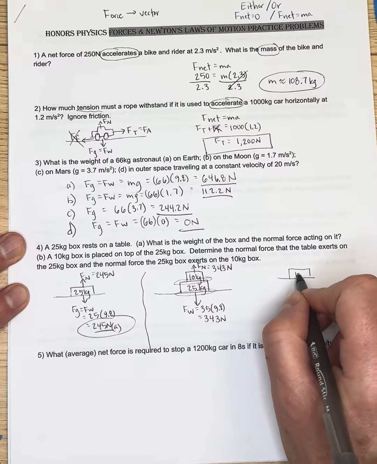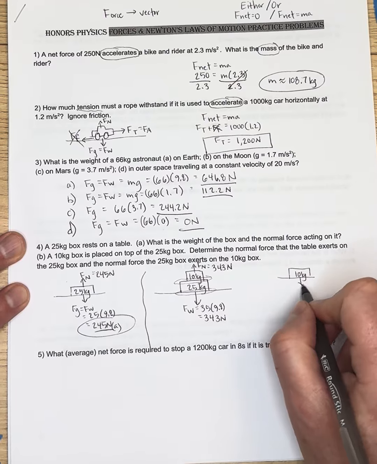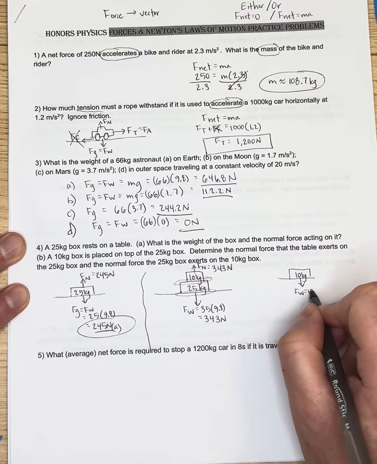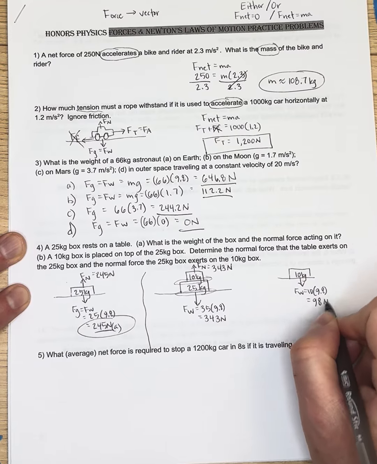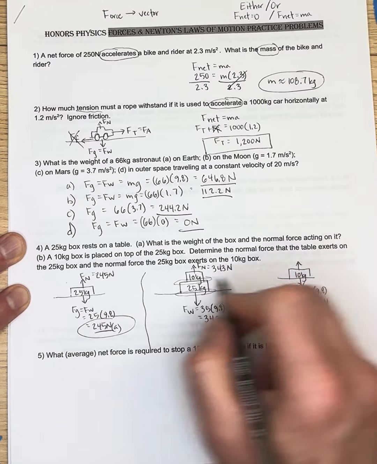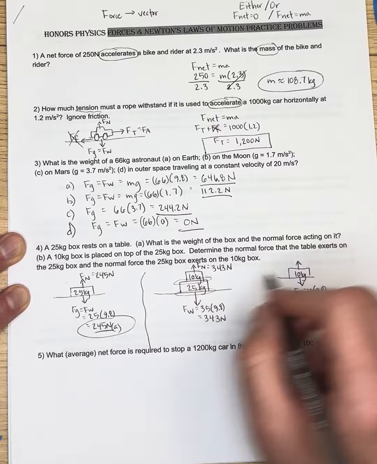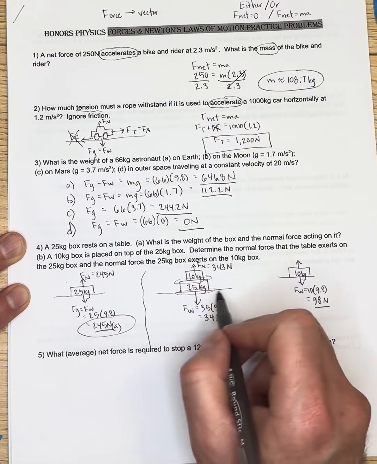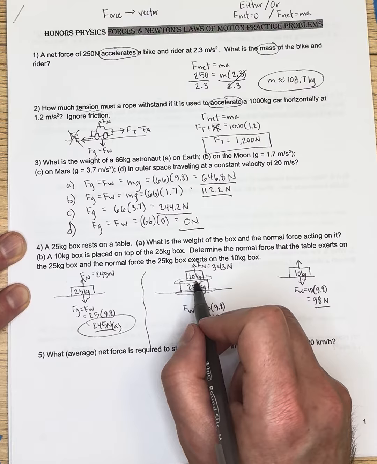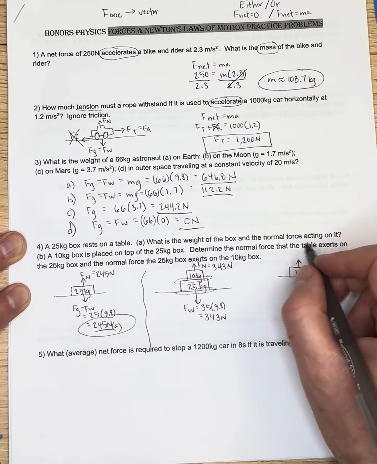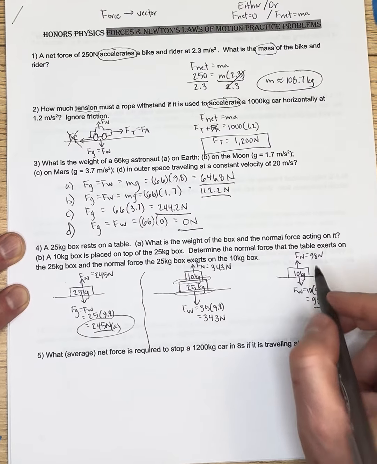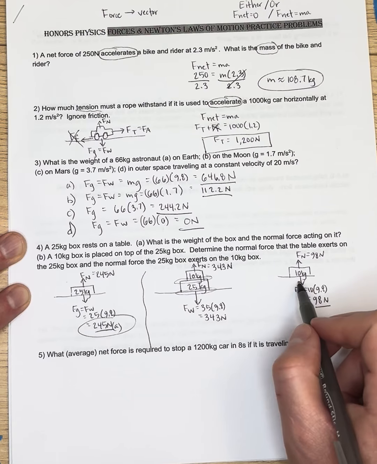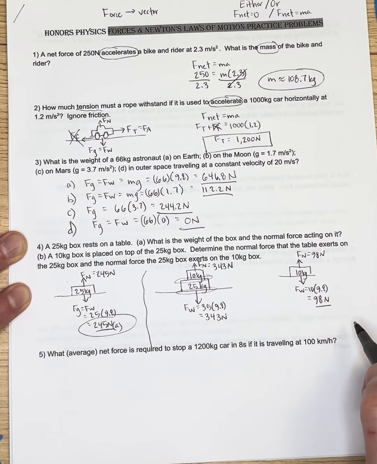So here's the 10 kilogram box on top. It only pushes down with a weight of 98 newtons. So in response to that, the top of the 25 kilogram box doesn't have to resist its own weight. The table's doing that. It only has to resist and counteract the weight of the 10 kilogram box above it. So the normal force there is 98 newtons from the perspective of the 25 kilogram box.